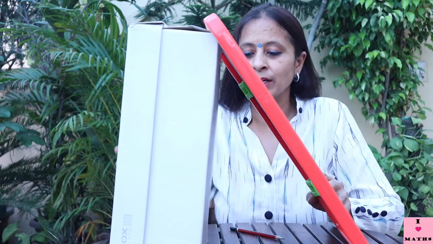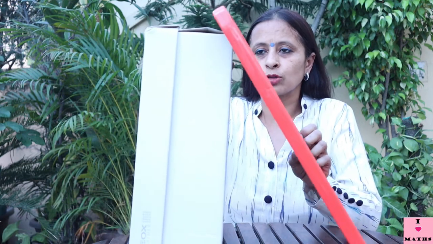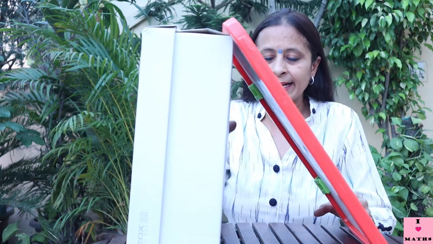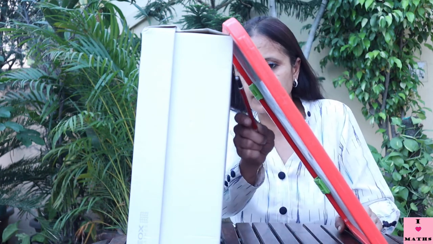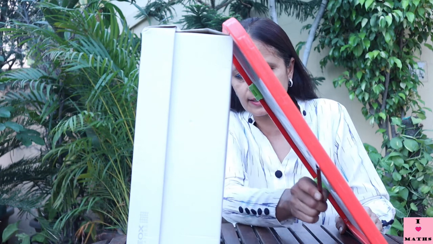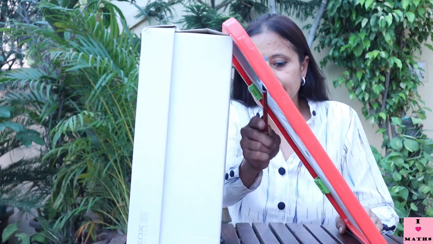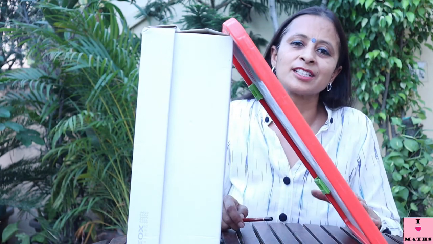I'll just show you in the other manner also. Now I'm going to keep the shoe box like this. So the height of the shoe box has increased and the slide has become steeper. Why has the slide become steeper? Because the angle between this slide and the floor has become more, so the slide has become steeper.